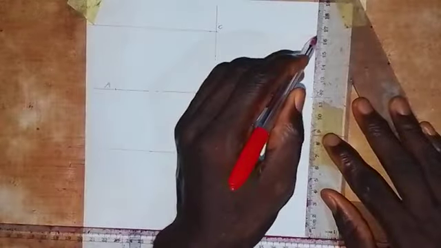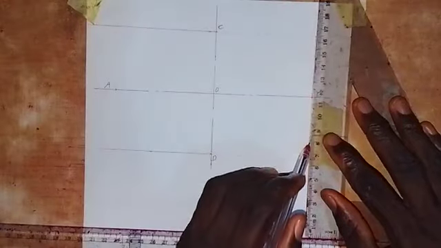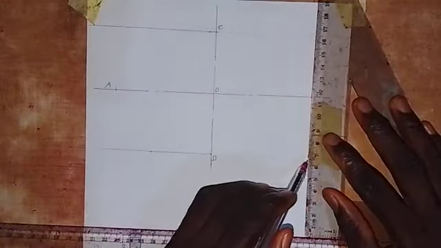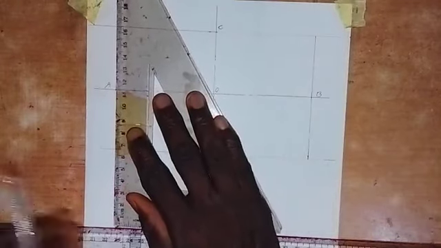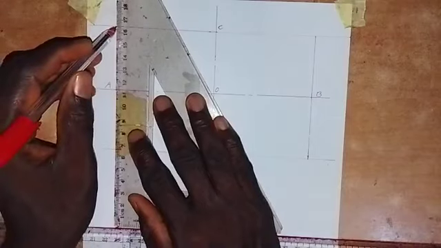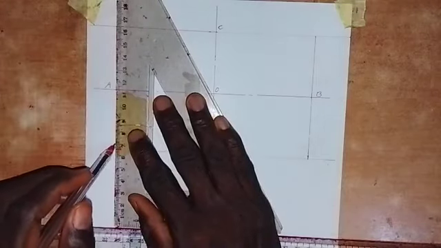So take a vertical line through point B like this, to touch this. And then we also come to point A and draw a vertical line through point A. So it goes like this. So we have the rectangle in place.